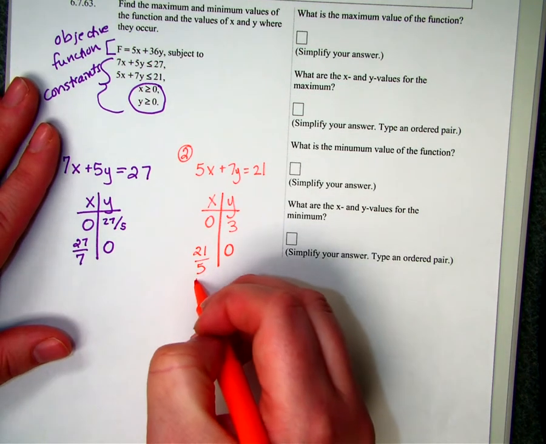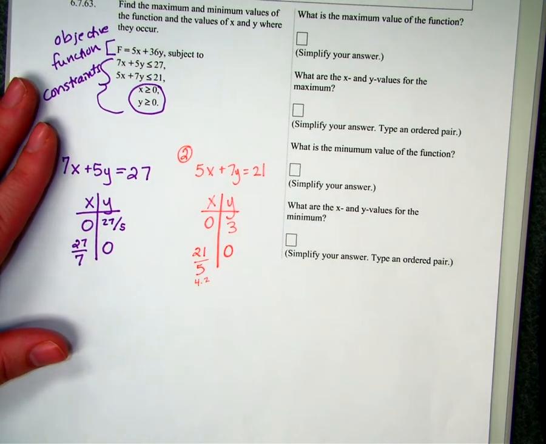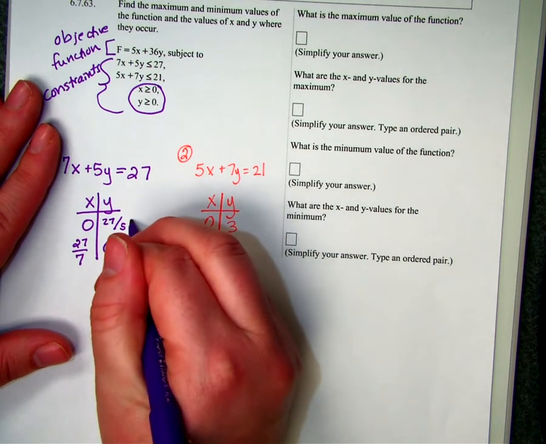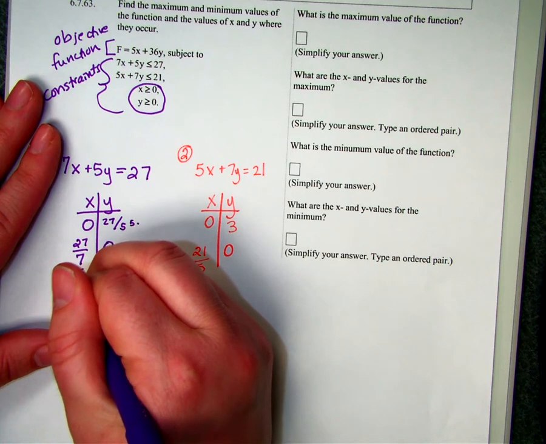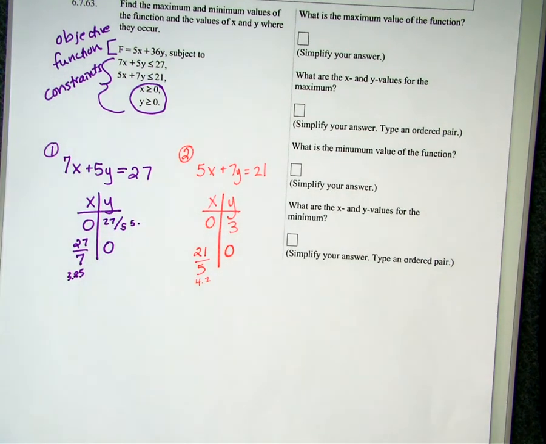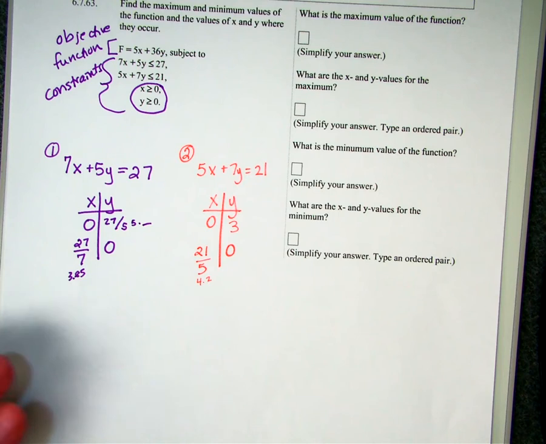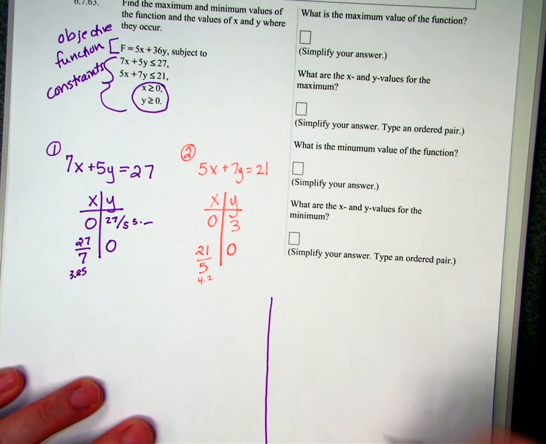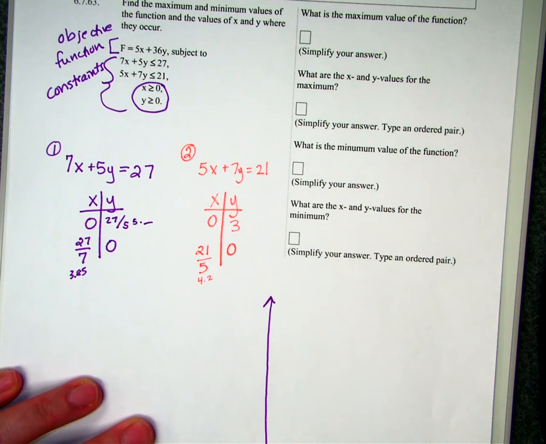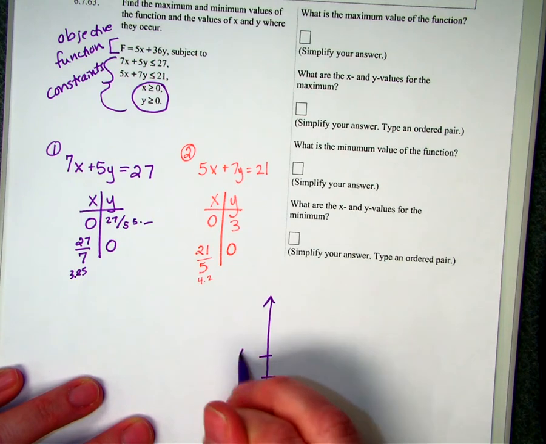So if I convert the fractions to decimals, this is 4.2. This one is 5 point something, and this one is 3.85. And I do that just so I can kind of see where I need to go on my graph. So none of my x or y intercepts are bigger than 6. So if I want to graph this, I can actually just go to 6 on each axis. So 1, 2, 3, 4, 5, 6. 1, 2, 3, 4, 5, 6.